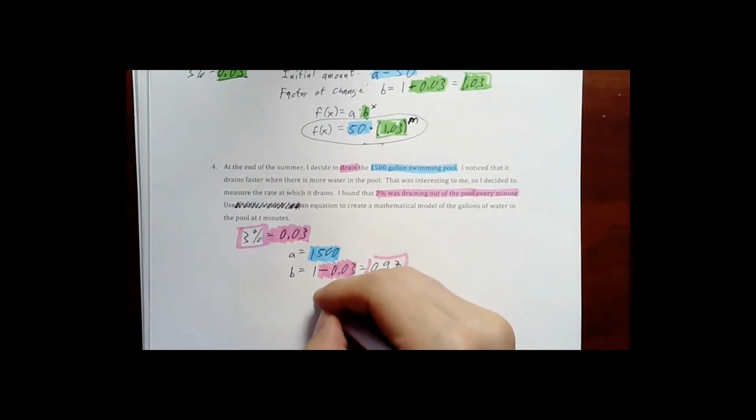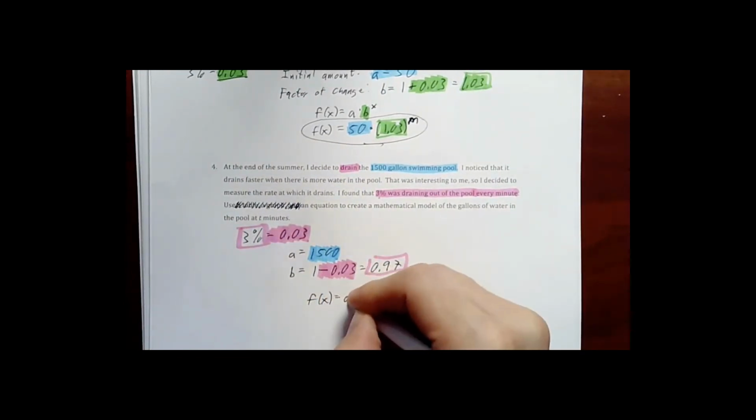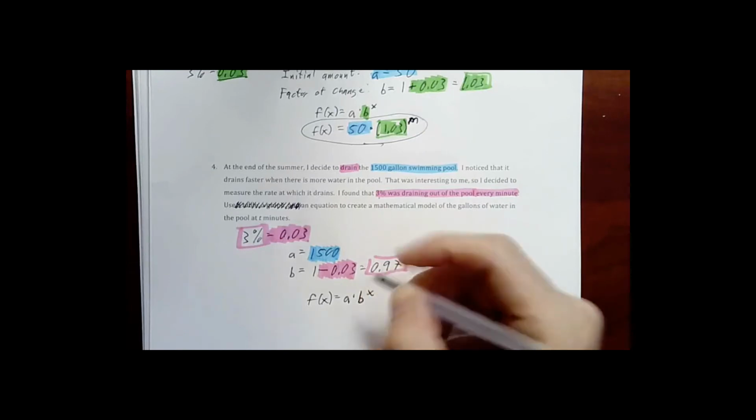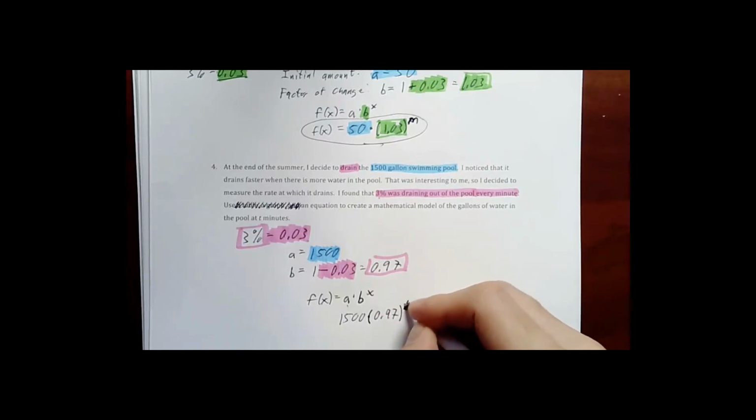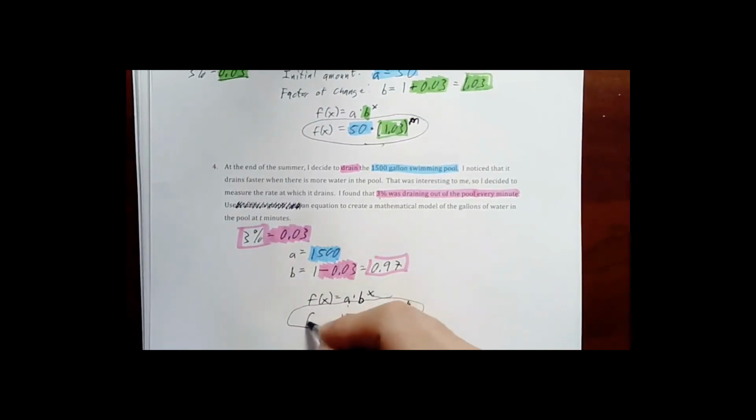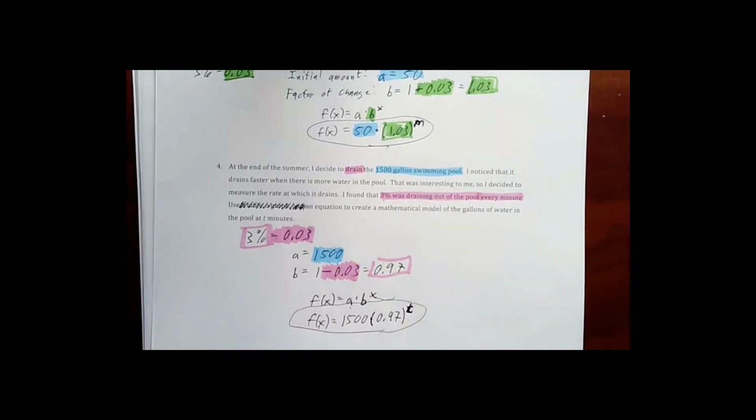Therefore, my equation, which is going to be written the exact same way, a times b to the x power, I'm going to start with a, which is 1,500. I'm going to multiply that by 0.97 raised to the t power. And this would be my final answer, f of x equals. So the difference between increasing and decreasing has to do with how I add or subtract around 1. 1 plus something is going to be an increase value. 1 minus something is going to be a decrease value.